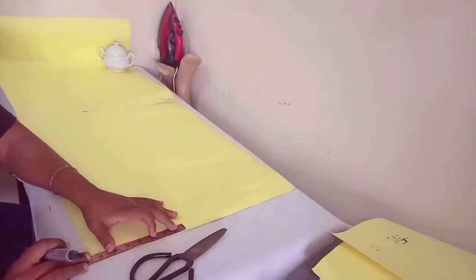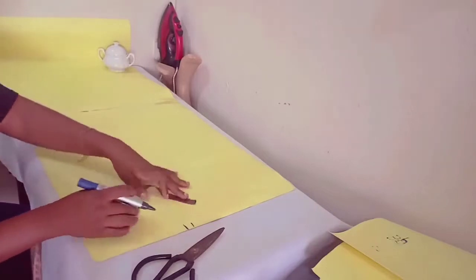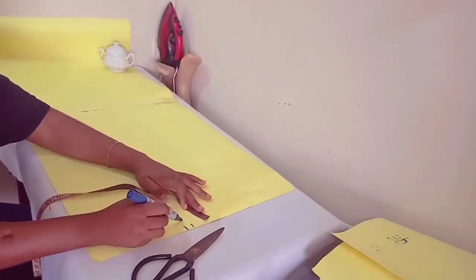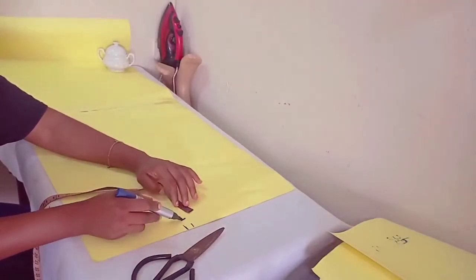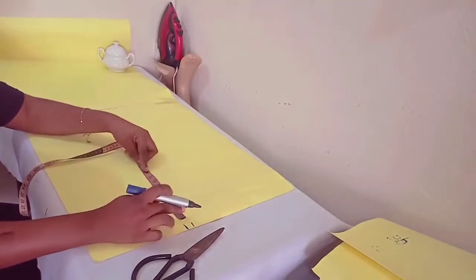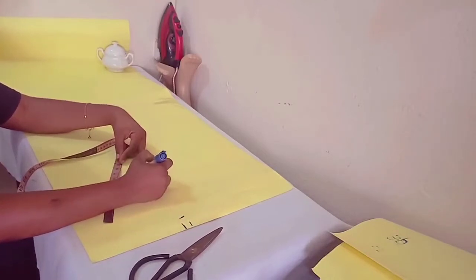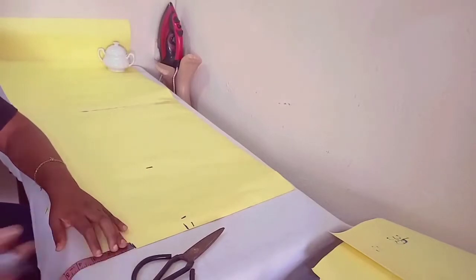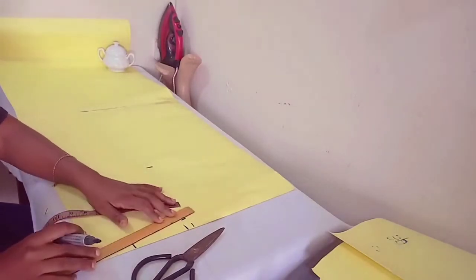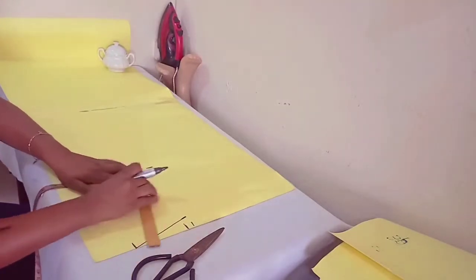I am measuring 7.5, which is my shoulder to shoulder divided by 2, and I add ½ inch to it for seam allowance. And I mark 1.25 inch downwards for my shoulder slant. And on that line, I will take 8.5 inch for my armhole. And at the edge I take 3 inch for the slanting of my shoulder and connect the lines.